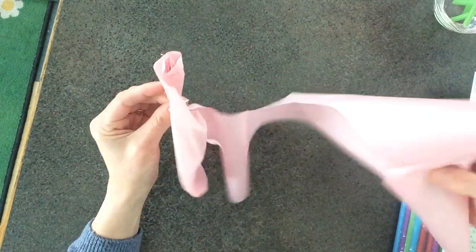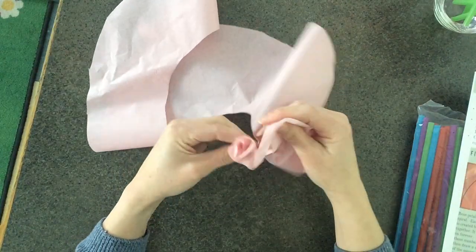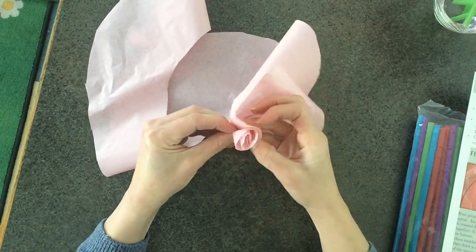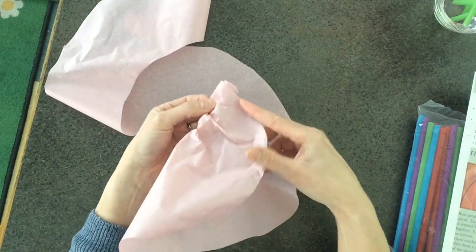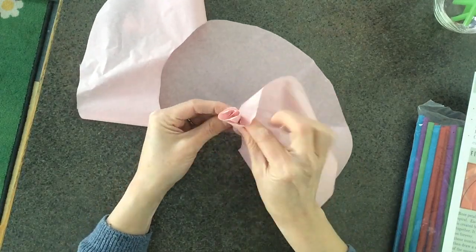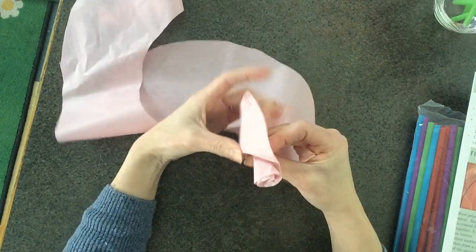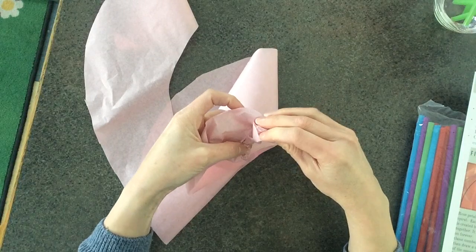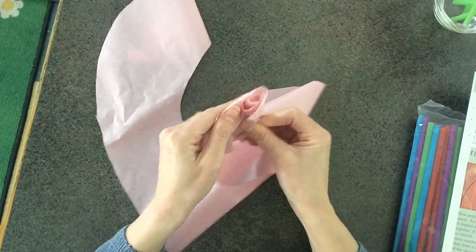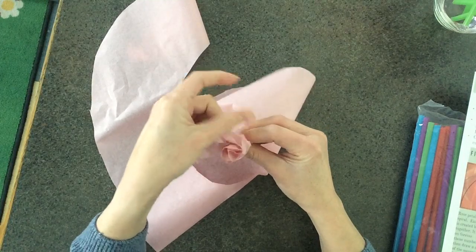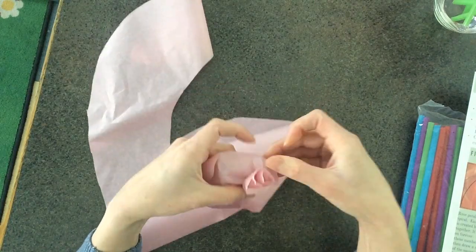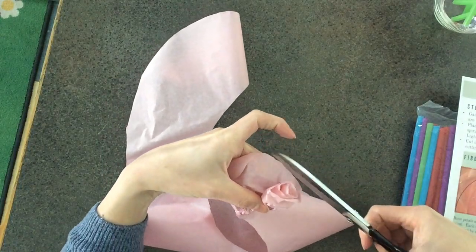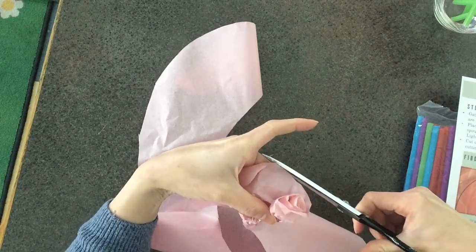Now the bottom of the spiral gets a little twisted. You can just untwist it if it's getting annoying. I'm going to pull this up. See how it's a little low down here, so I'm going to go like this. So we're just going to keep ruffling and pinching. And the spiral makes this craft really easy. I have a little bit of ink here that's showing. I'm just going to snip that so that doesn't show up in my final rose.